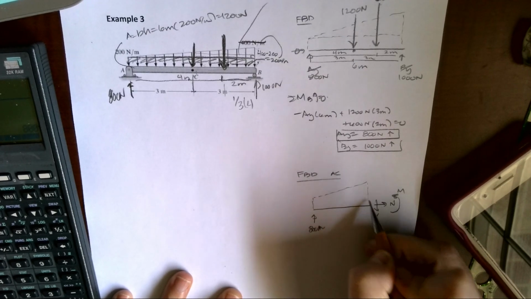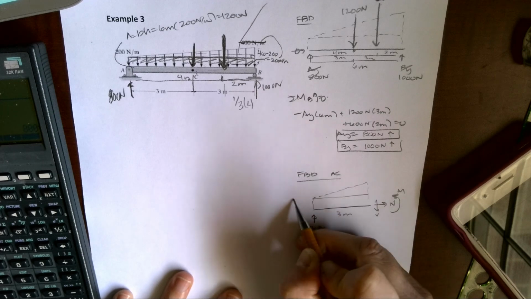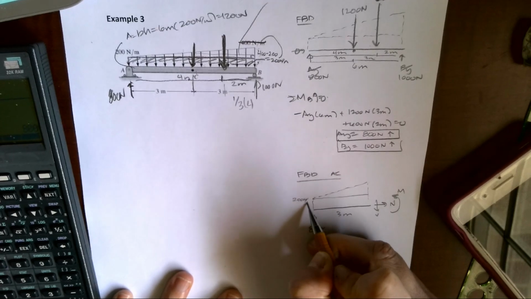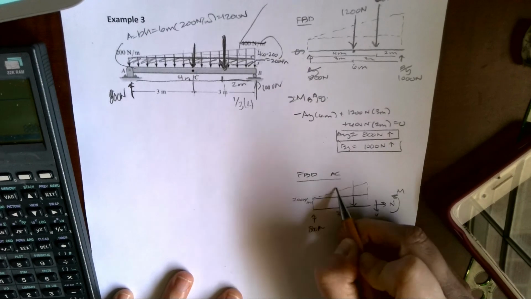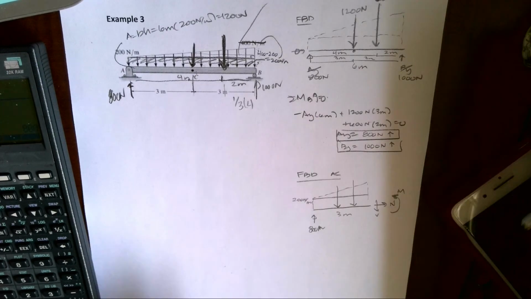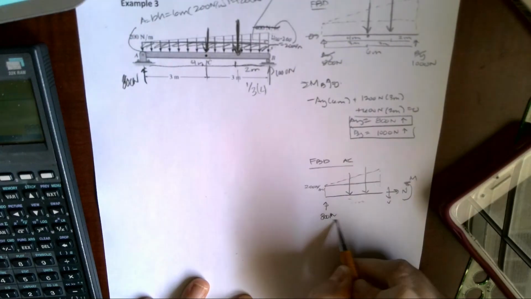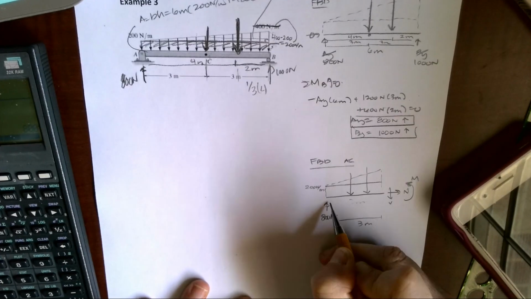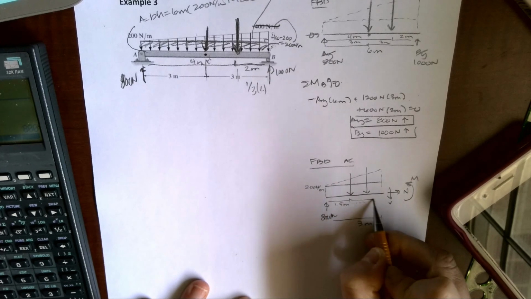3 meters. I know that the height of this rectangle is 200 newtons per meter, okay? And I also know that the centroid is going to be right there at 1.5. We're going to erase that. We know that this whole length is 3 meters. So I know that this length is 1.5 meters, and this length has to be 1.5 meters.